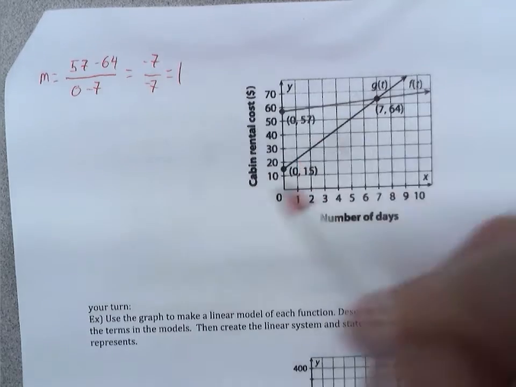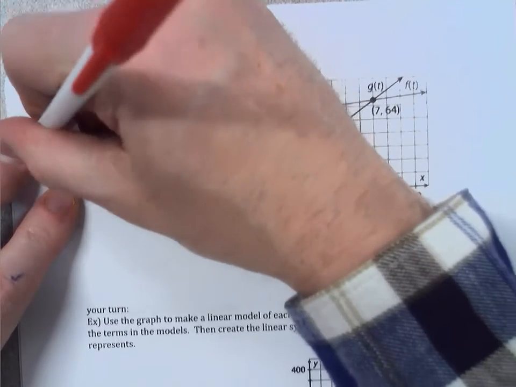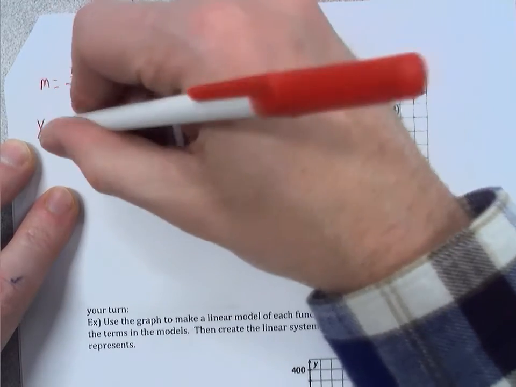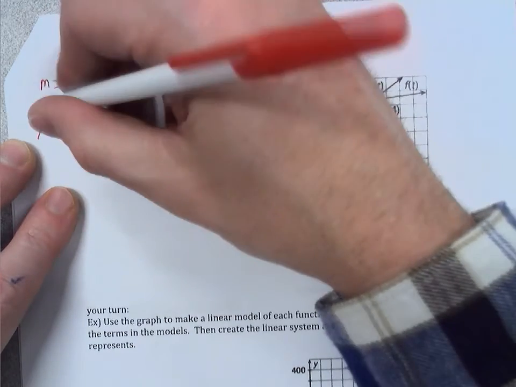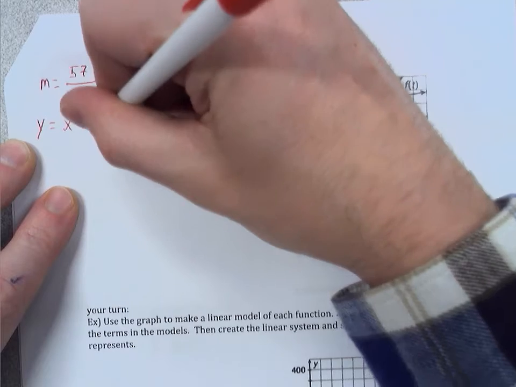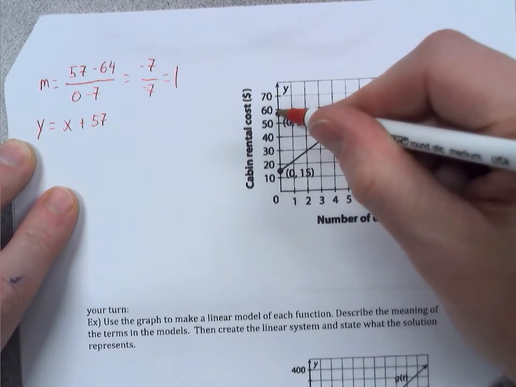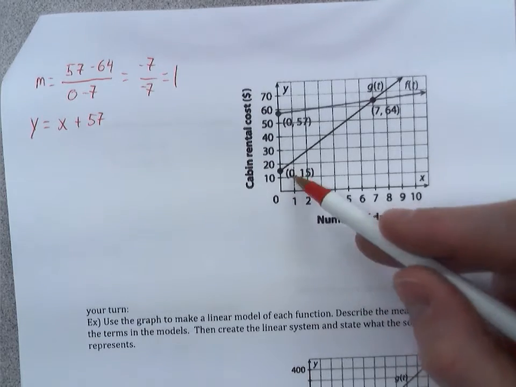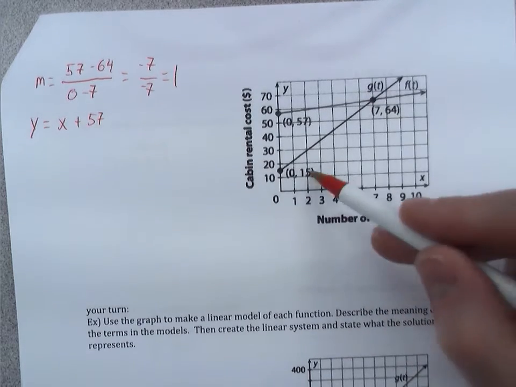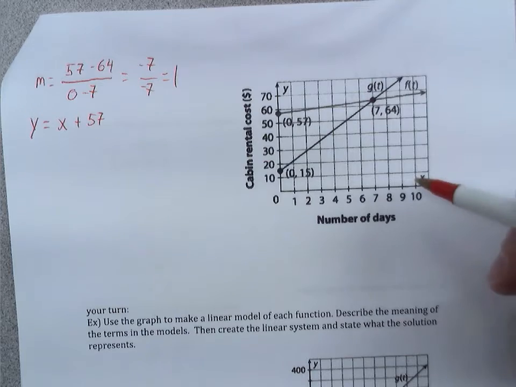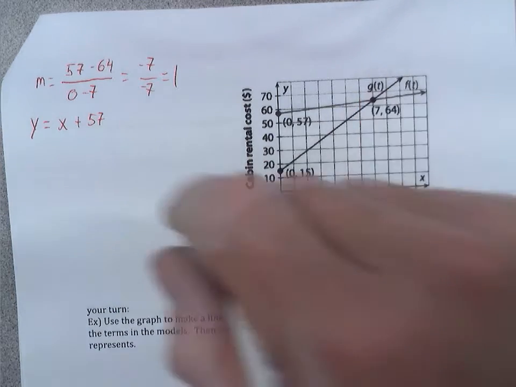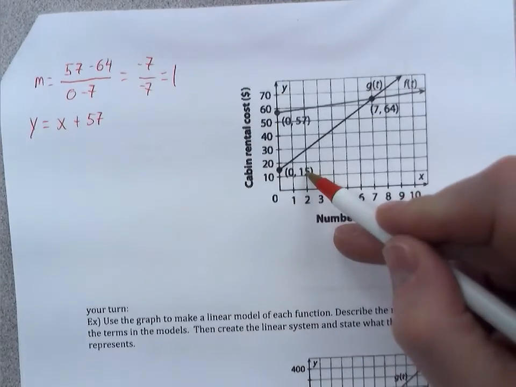And then I can put that into a linear equation. y would equal x. Why just x? Because the slope is 1, plus 57. Why 57? Because that is the y-intercept. Right? And then for this other line here, we have the points (0, 15) and (7, 64). I can also use those. I know, once again, that the y-intercept is going to be 15.